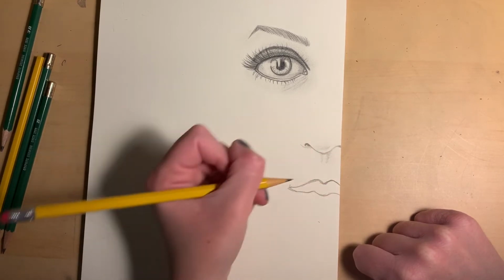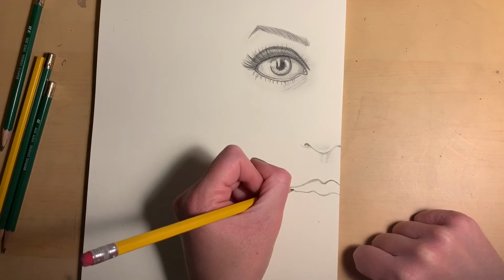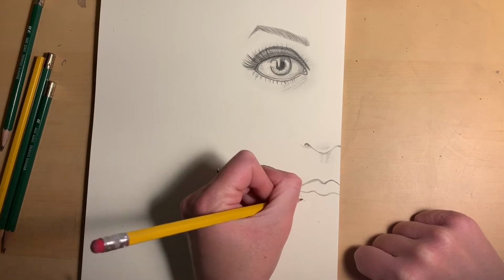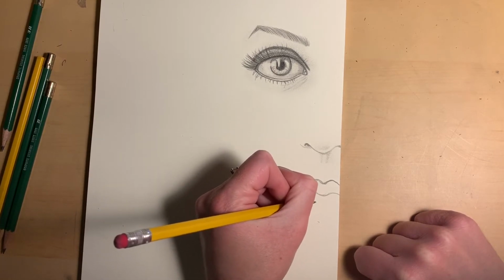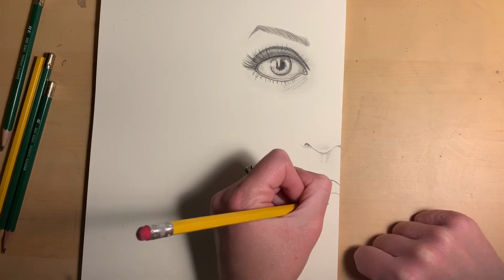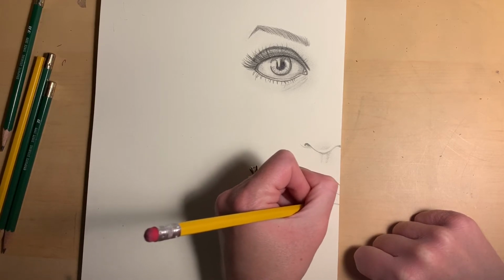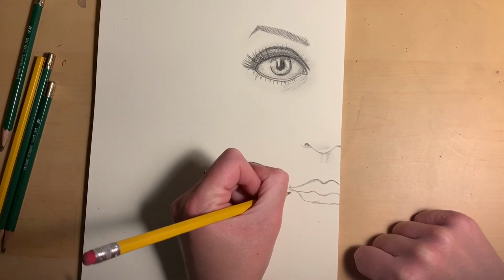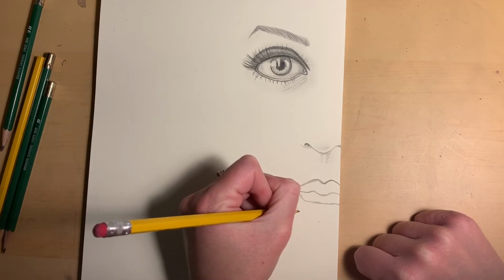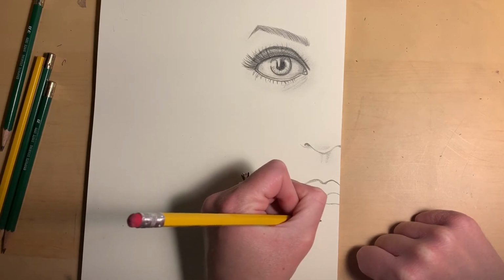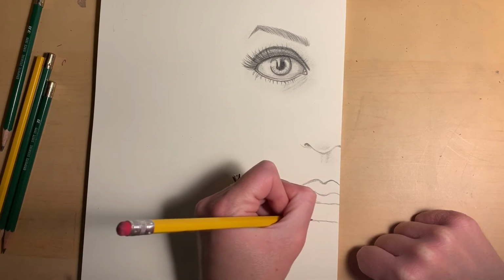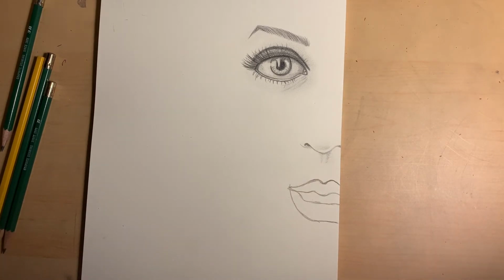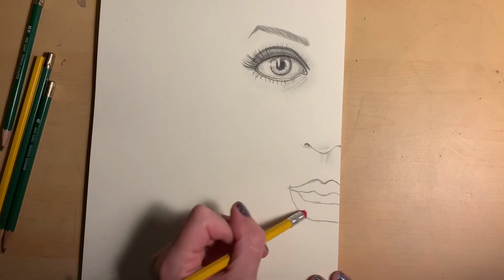All right. And then we're gonna have a little bit of a gap because this woman has her mouth open. So we're gonna have a gap here, and then it's gonna come almost straight across and then end off of our paper, like so. And then continue the other lip down here. She has a very large bottom lip. Like that. Okay.